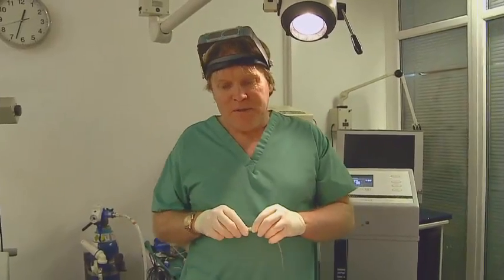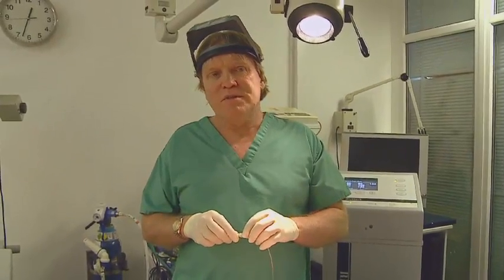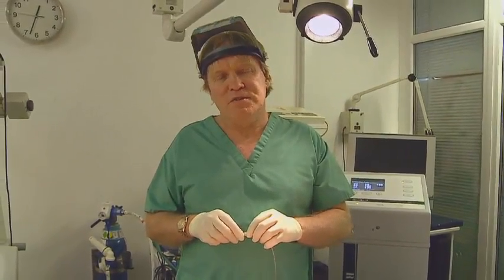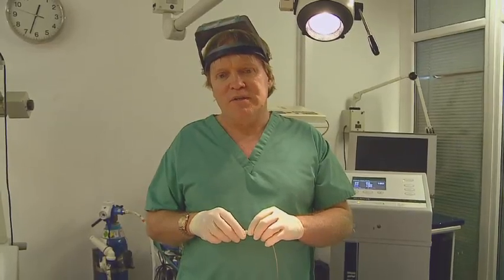So the technique we're demonstrating today is carboxytherapy. Believe it or not, this is quite an old technique and probably has been used for almost 80 or 90 years. It started its use in France during the 1930s.